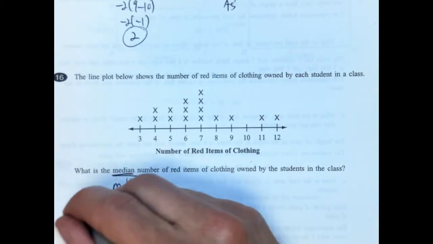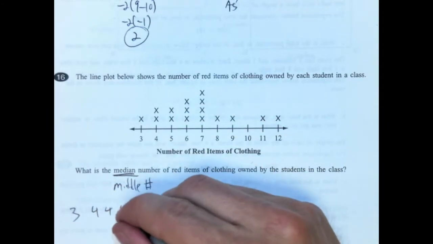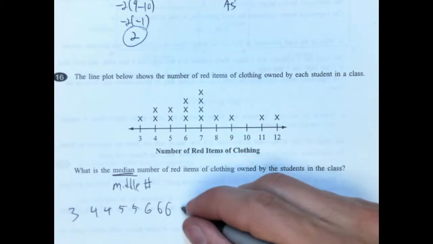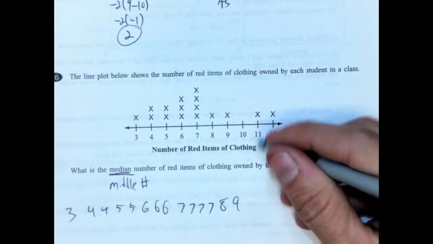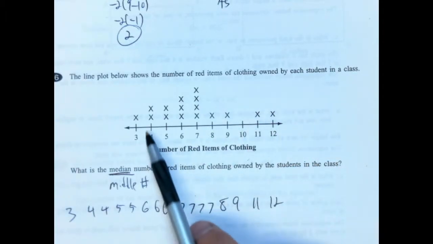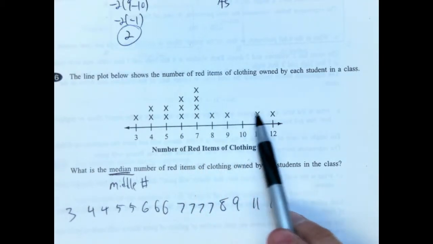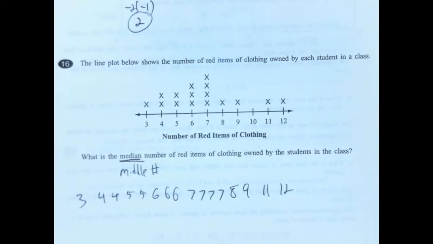So there's 3, there's 2 4s, there's 2 5s, there's 3 6s, there's 4 7s, 1 8, 1 9, 1 11, 1 12. So there should be, let's see, 1, 2, 3, 4, 5, 6, 7, 8, 9, 10, 11, 12, 13, 14, 15. There should be 16 numbers here. 1, 2, 3, 4, 5, 6, 7, 8, 9, 10, 11, 12, 13, 14, 15, 16. Okay, always double check when you write that many numbers down.